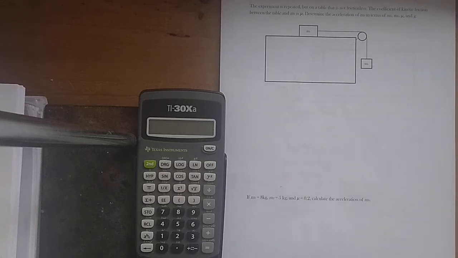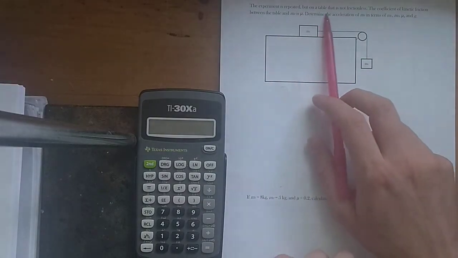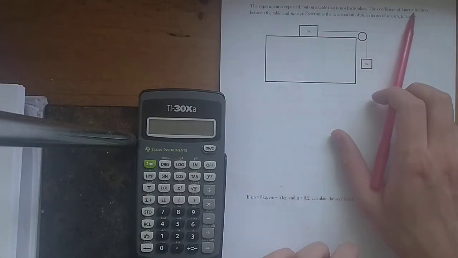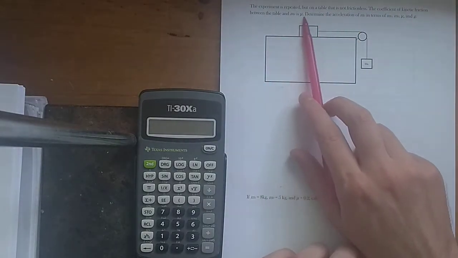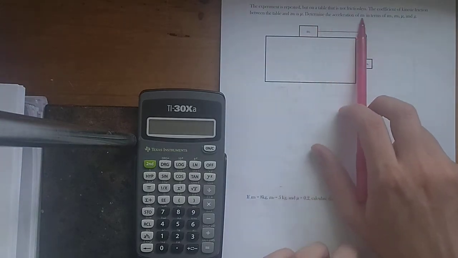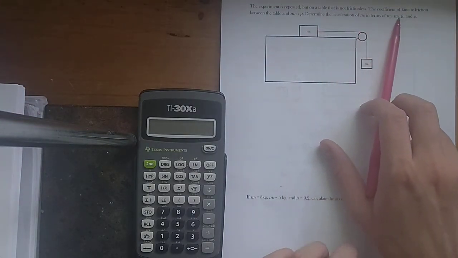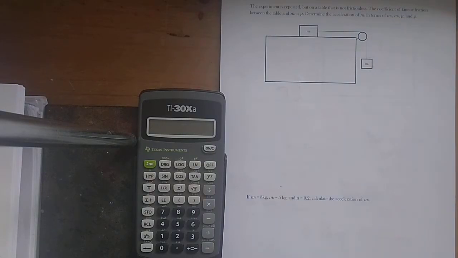Okay, so last time we learned about two-body systems and drawing free body diagrams and solving net force equations with them to find the acceleration. We're going to do something similar this time, but we're going to make it a little bit more complicated. The experiment is repeated, but on a table that is not frictionless. The coefficient of kinetic friction between the table and m1 is mu. Determine the acceleration of m1 in terms of m1, m2, mu, and g.